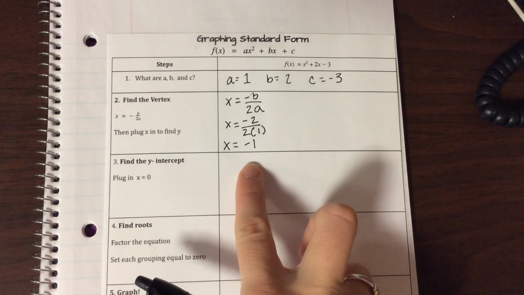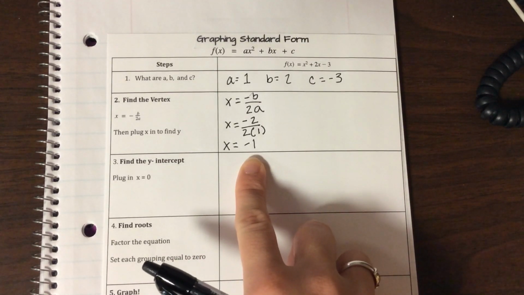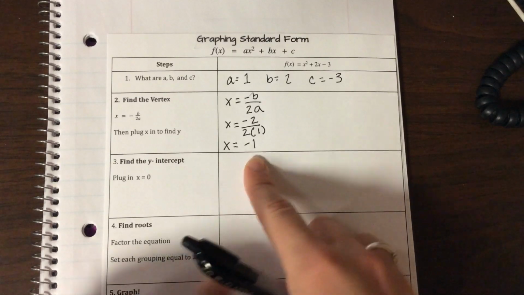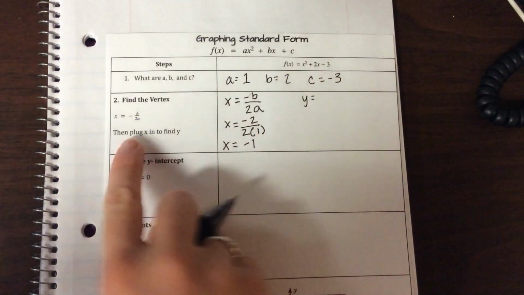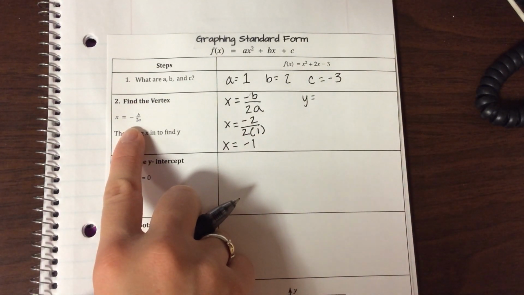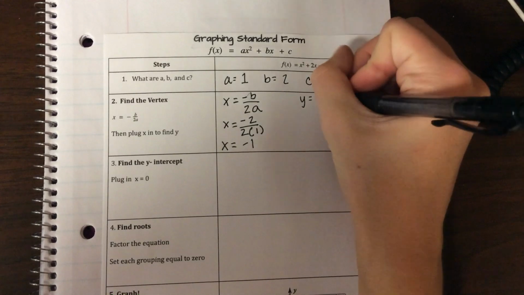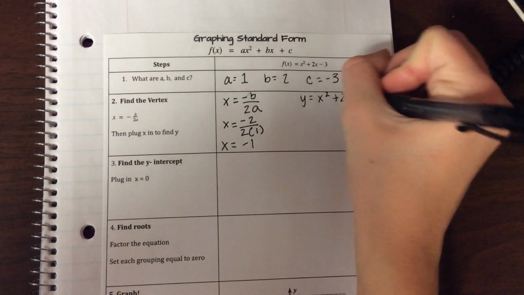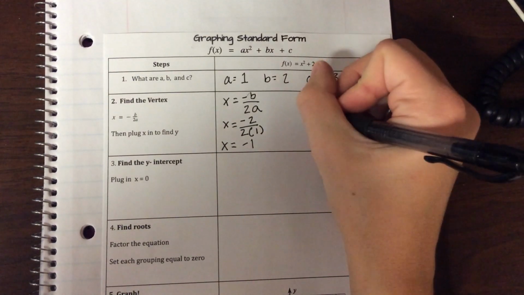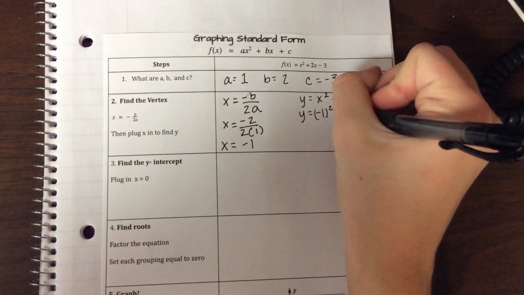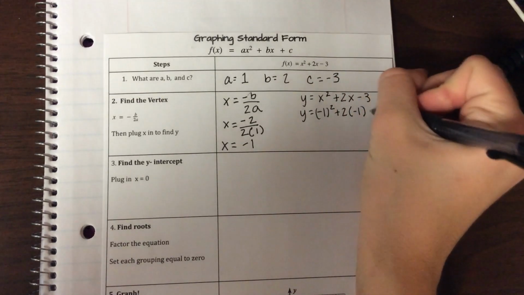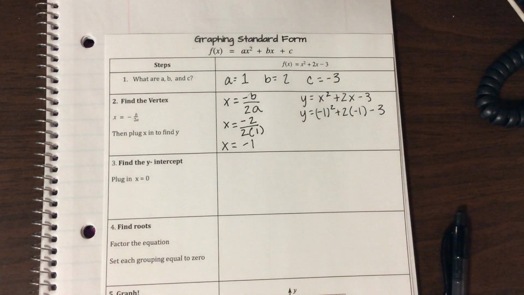So then to find our y value, we're going to plug the x value into the equation, kind of like we did in vertex form. So I'm going to rewrite my equation. Wait, why is that 2 a negative 2? Because it's in the formula. It's always just negative. Oh. I'm going to rewrite the equation, and then I'm going to replace my x with -1. So we're trying to find the y value when x is -1.